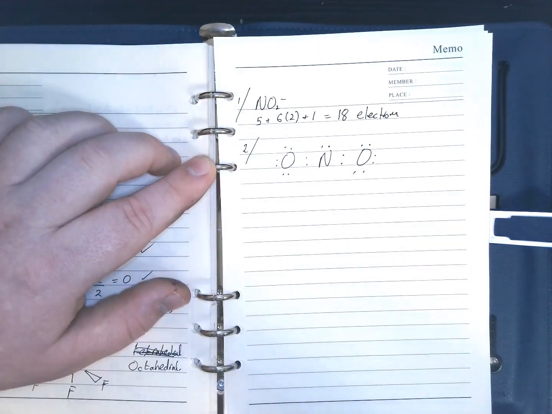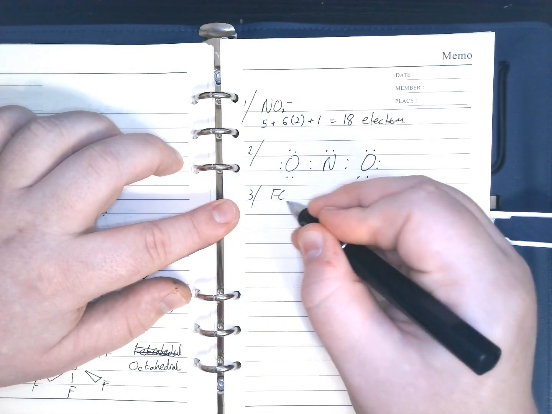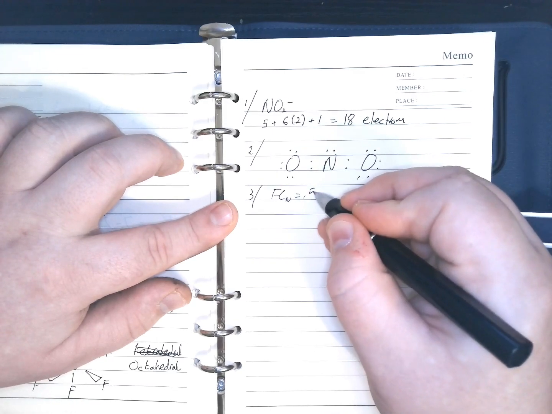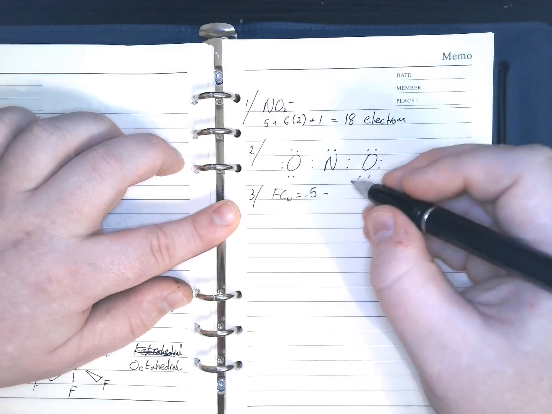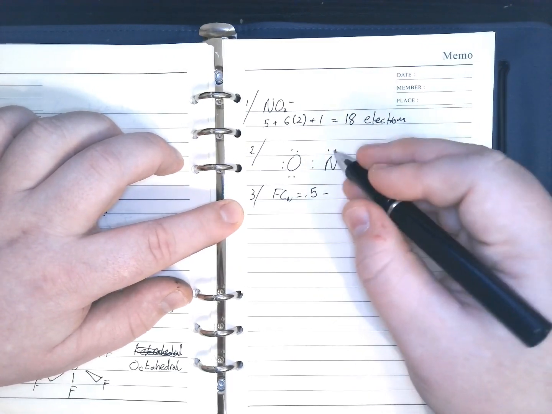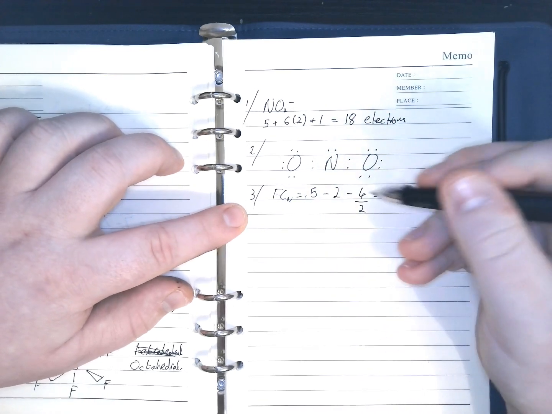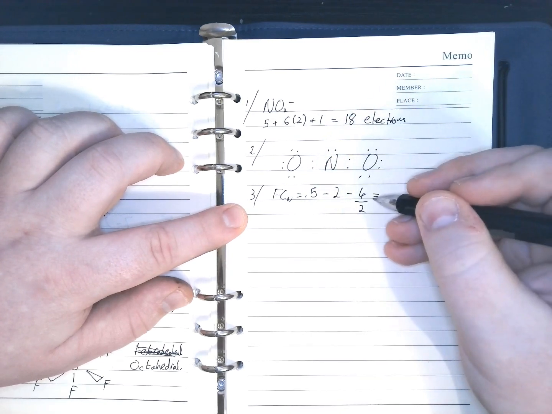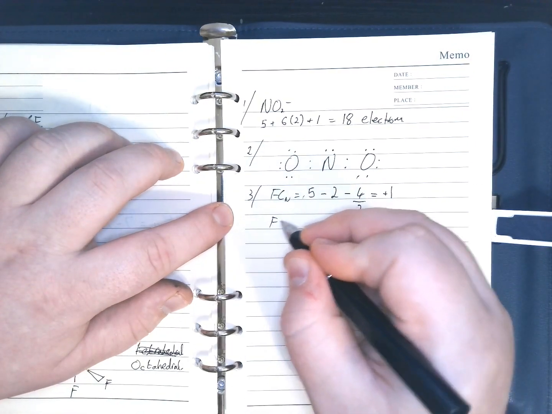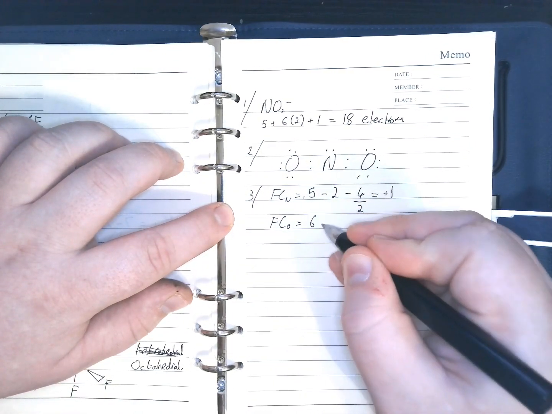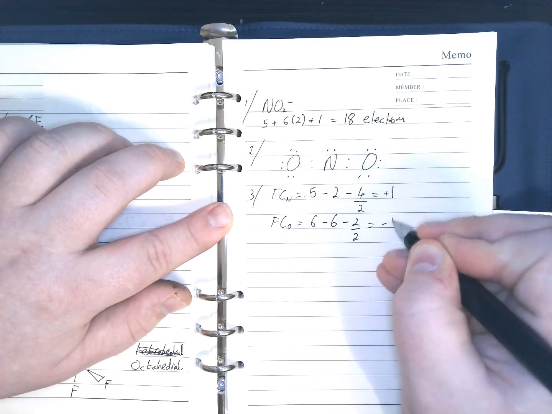Okay. Next up, we're going to look at our formal charges. So formal charge of nitrogen is going to be equal to 5. Remember 5 from here, the valence electrons. 5 minus our non-bonded. Non-bonded is going to be 2 minus our bonded, 4 divided by 2, which is going to equal 3 minus 2 is going to be plus 1. And again, we can work out our formal charge of oxygen, which is going to be 6 minus non-bonded, 6 minus 2 divided by 2, which equals minus 1.